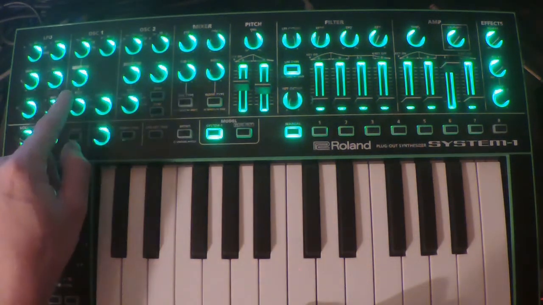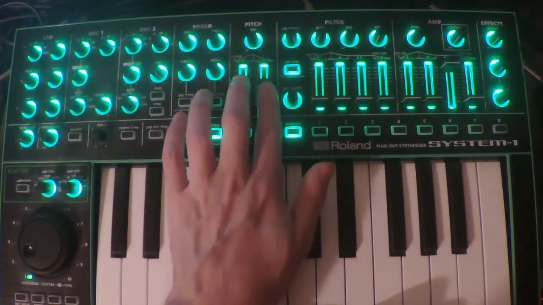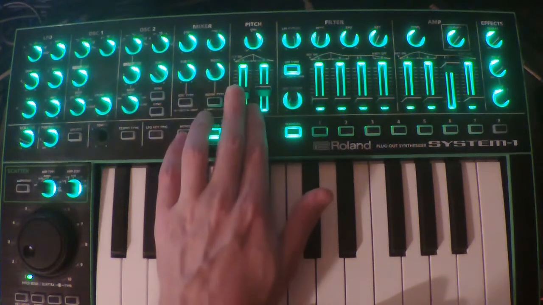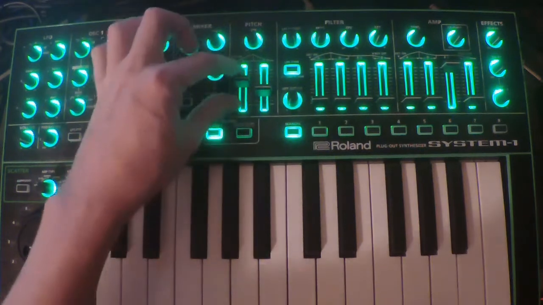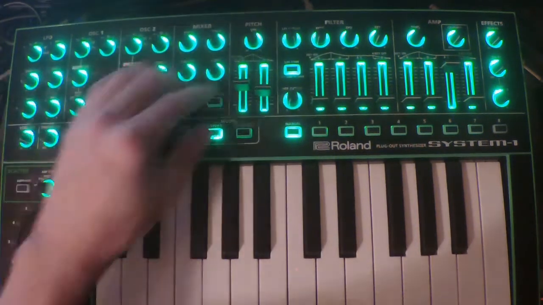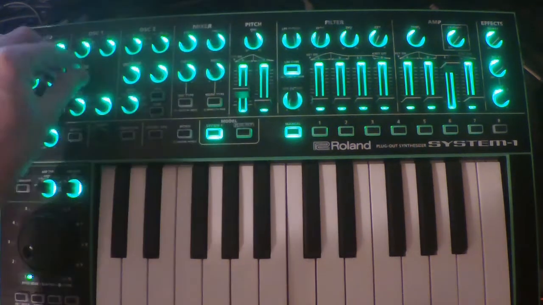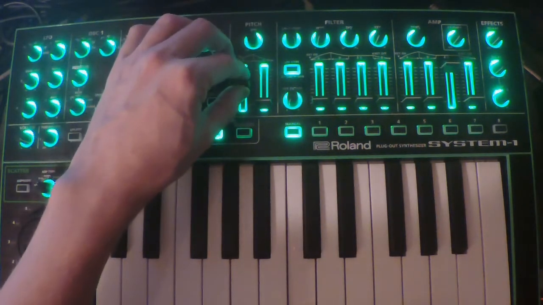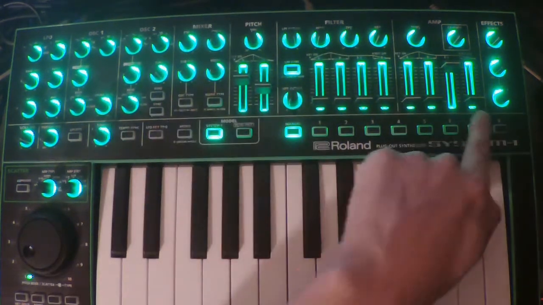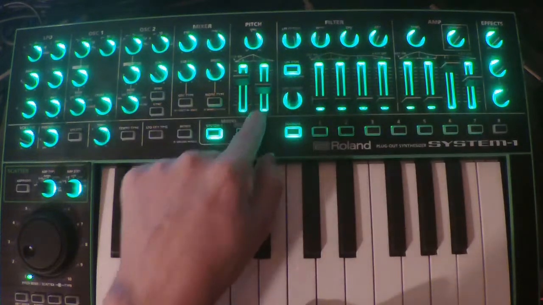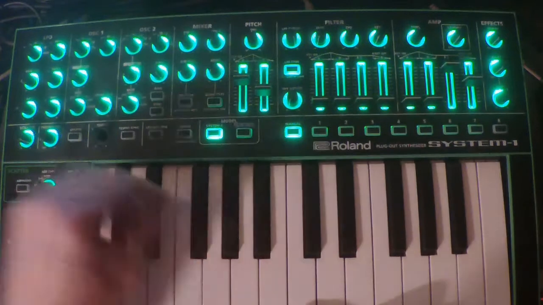Next we have the P envelope, and that's over here. It's the pitch envelope. So all you need to know is this and this is attack and decay. So depending on how high or low you set this, it will fade in that modulation. And then when you let go, well, let's turn up the release on here so we can hear it. So this is how it fades out.